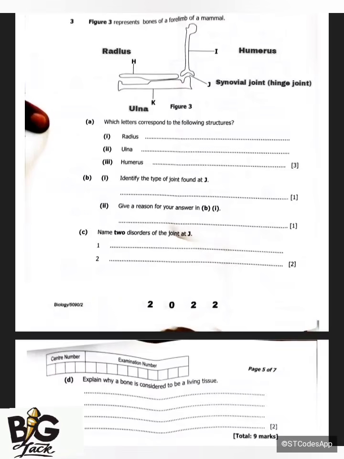Question A is saying, which letters correspond to the following structures? Roman numeral 1 is the radius. I was saying the radius is shorter than the ulna, so the radius is going to be H. Then Roman numeral 2 is the ulna. Here I was saying the ulna is longer than the radius, which means K is going to be our ulna.